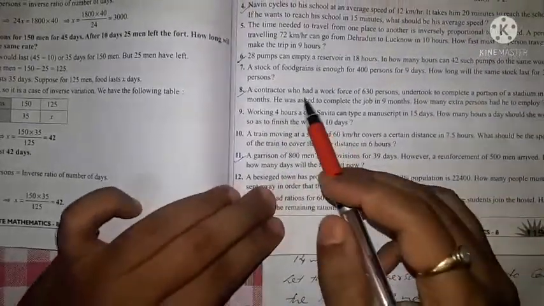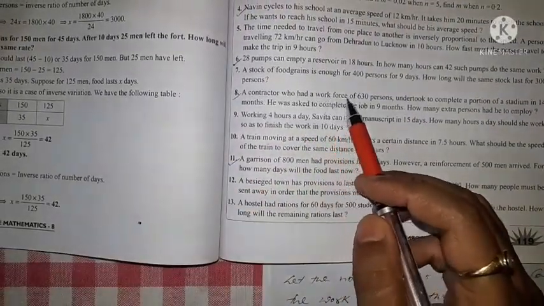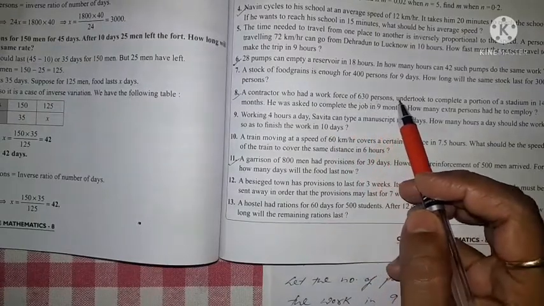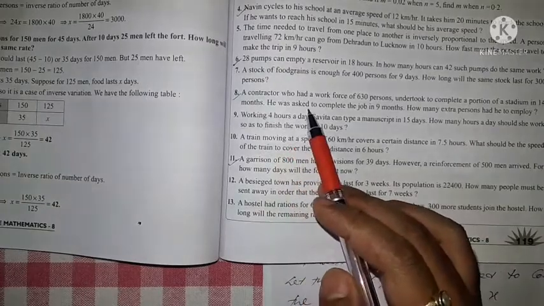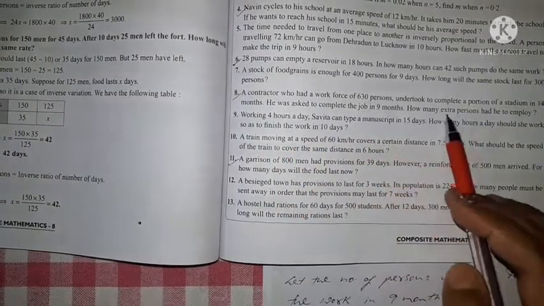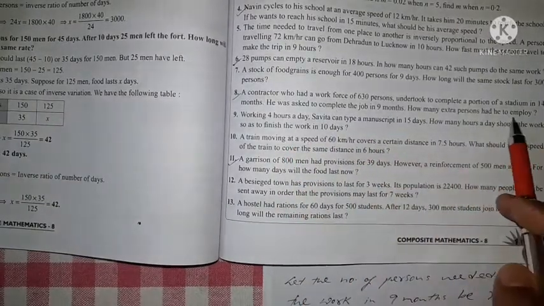So then let's move to question number 8. Question number 8 is given: a contractor who had a workforce of 630 persons undertook to complete a portion of a stadium in 14 months. He was asked to complete the job in 9 months. How many extra persons had he to employ?